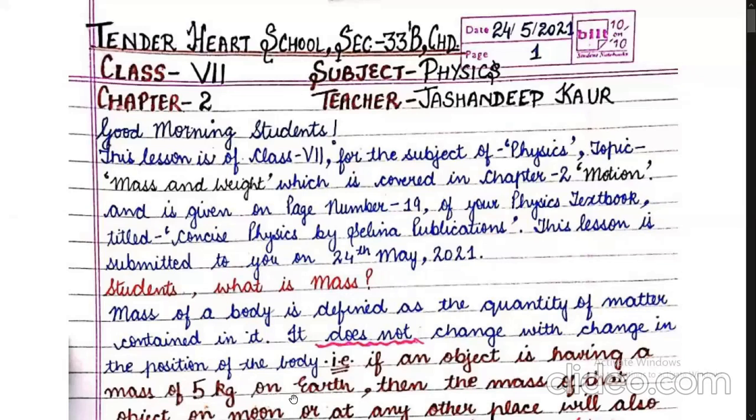Good morning, students. This lesson is of class 7th for the subject of physics. Topic: mass and weight, which is covered in chapter 2, Motion, and is given on page number 19 of your physics textbook titled Concise Physics by Selena Publications. This lesson is submitted to you on 24th May 2021.